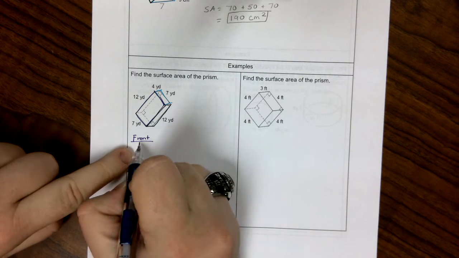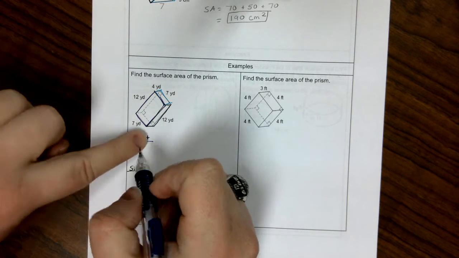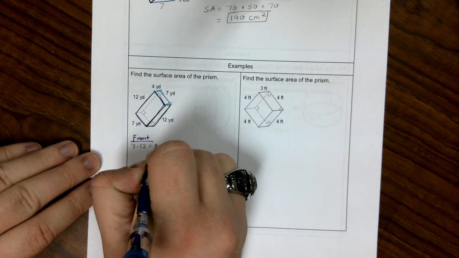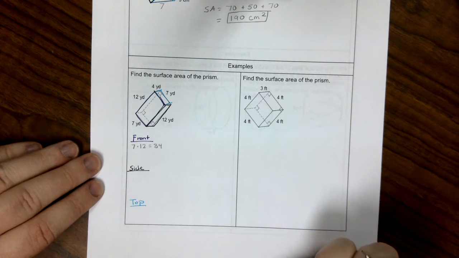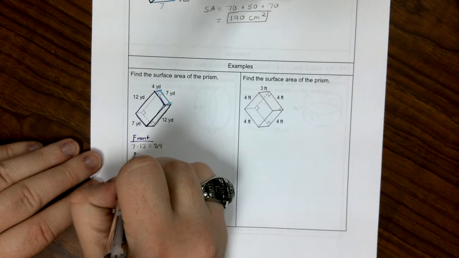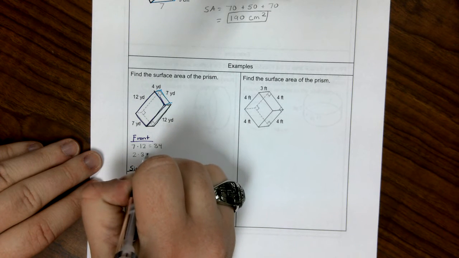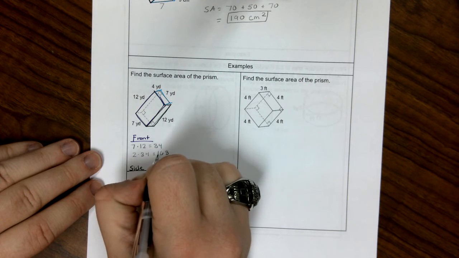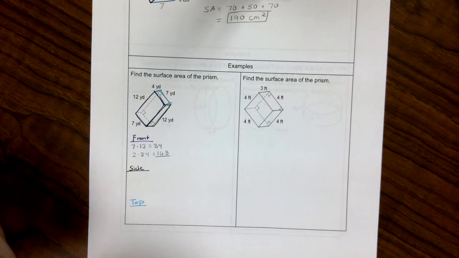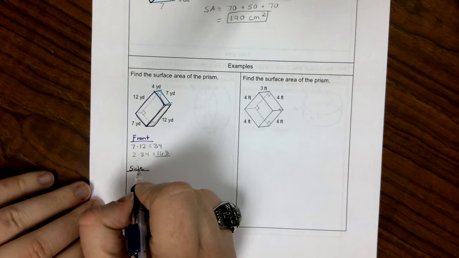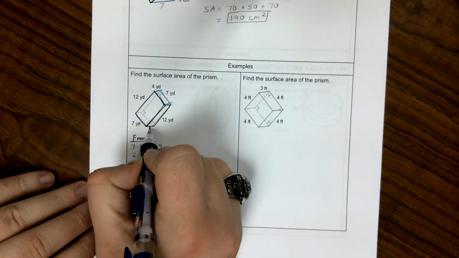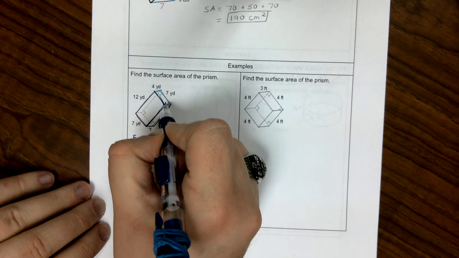Okay. The front in purple is a 12 by 7. So 7 times 12 is 84. And then double 84, multiply by 2, you get 168. So keep track of that number. Our side in black is a 12 by 4, technically, because you can bring this forward down here.